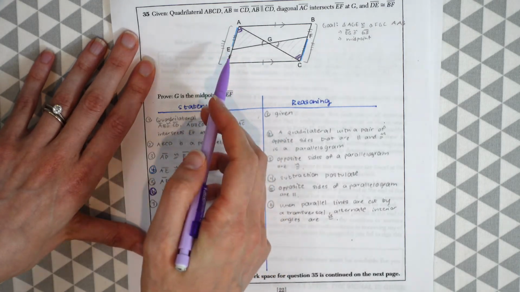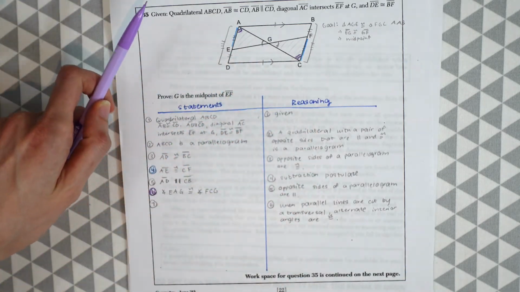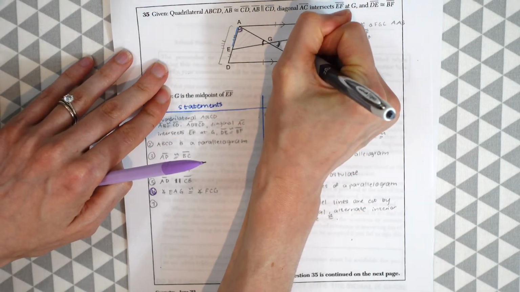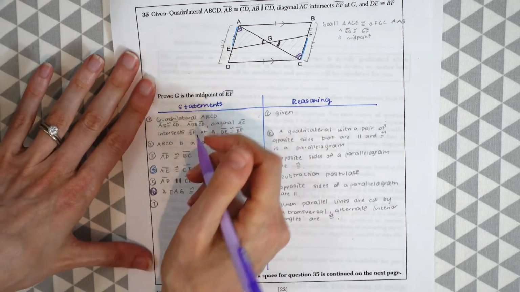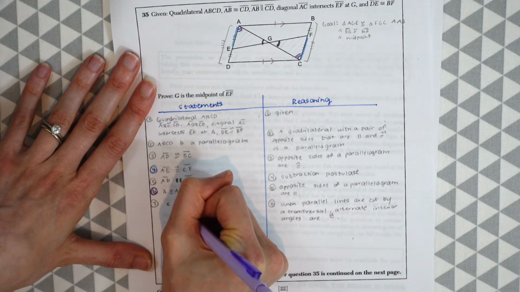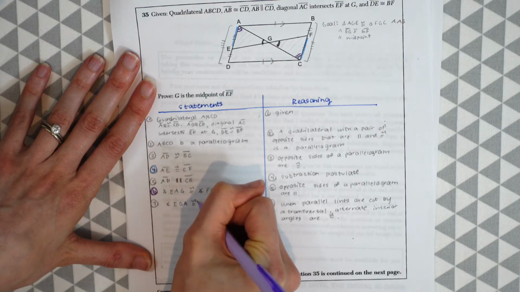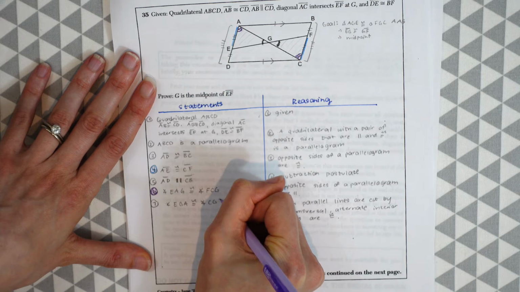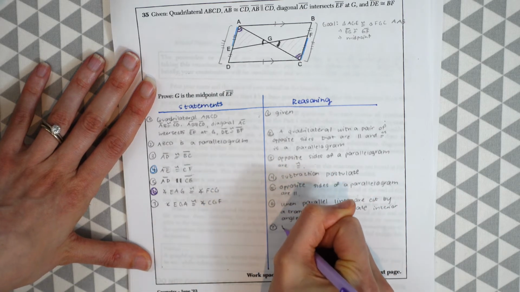Next we can talk about the vertical angles happening at G. Saying they're congruent, so angle EGA is congruent to angle CGF, and this is just based on vertical angles.